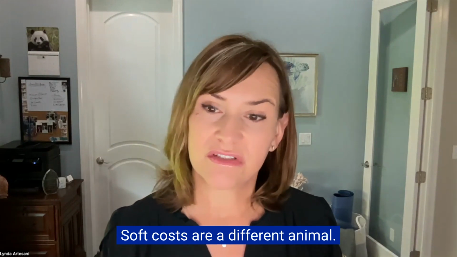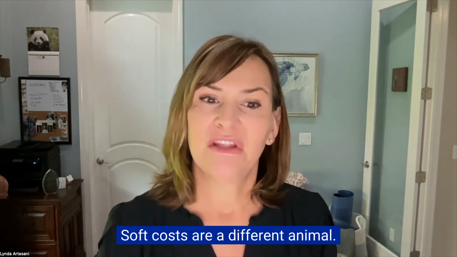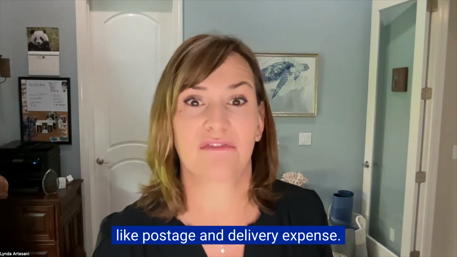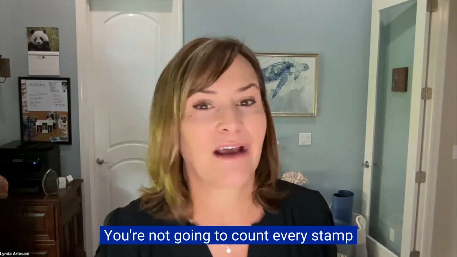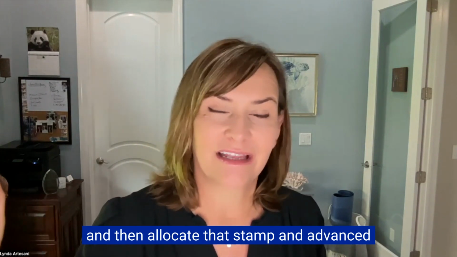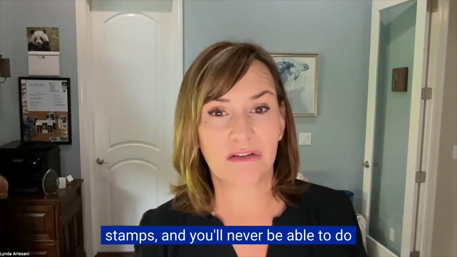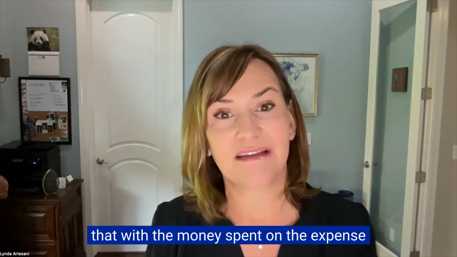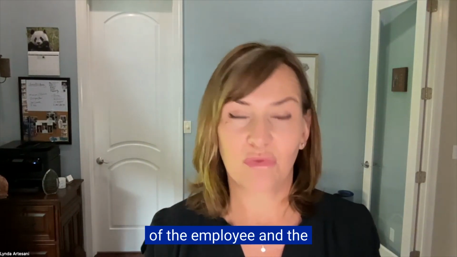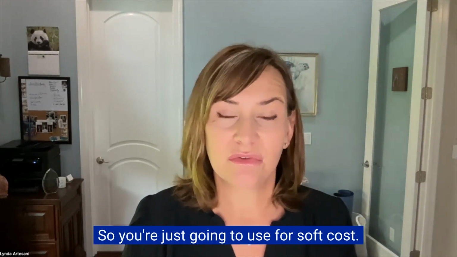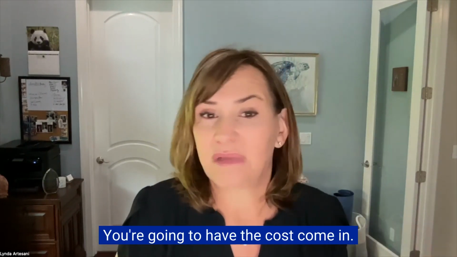Soft costs are different, they're a different animal. You're actually paying for those expenses like postage. It would come out of postage and delivery expense. You're not going to count every stamp and then allocate that stamp in advance client costs to the client, or multiple stamps. And you would never be able to do that with the money spent on the expense of the employee and the paper and the printer. Just makes sense. So for soft costs, you're going to have the costs come in.